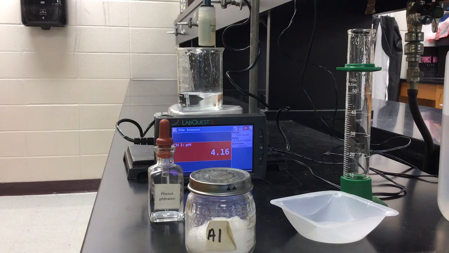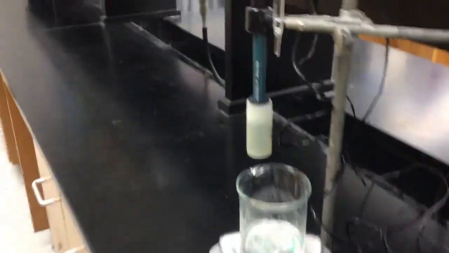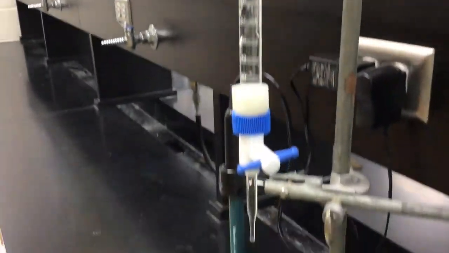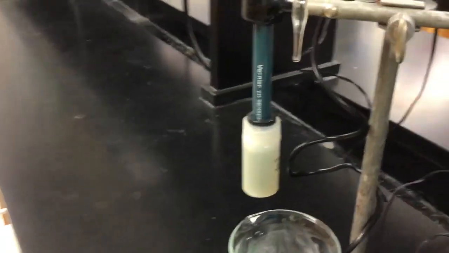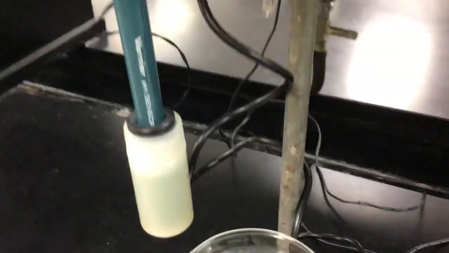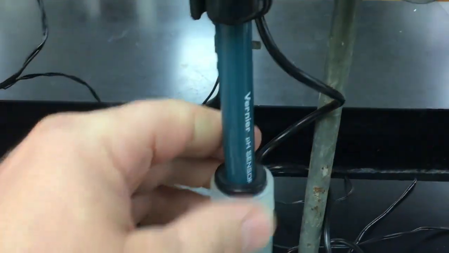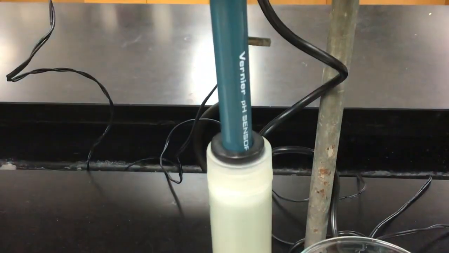But yeah, so here's our setup. Sorry. Here is the burette. We're not going to have to write down our volume measurements here because we're going to use our pH probe to figure that out. We've got our pH probe there down at the bottom, or our LabQuest rather. Here's the pH probe, and I'm going to take this and lower it down in the solution once we're ready to start the lab.